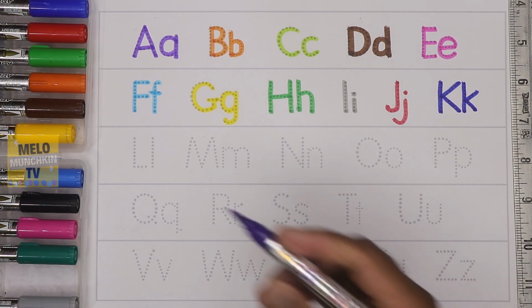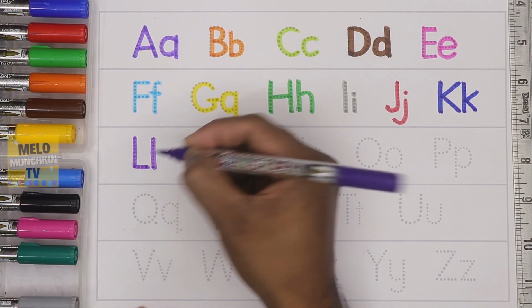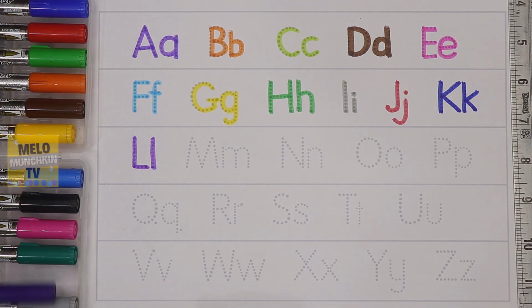Purple color. L. Capital letter L. Small letter L. L for lion. L for lion.